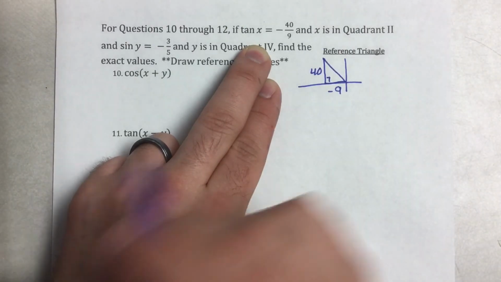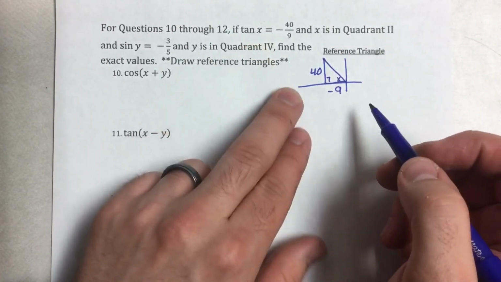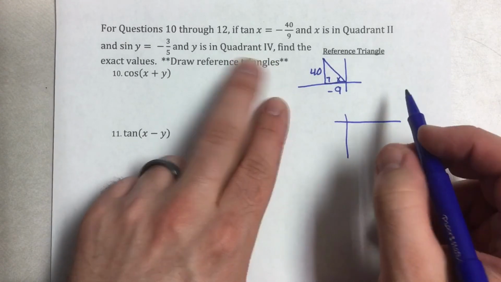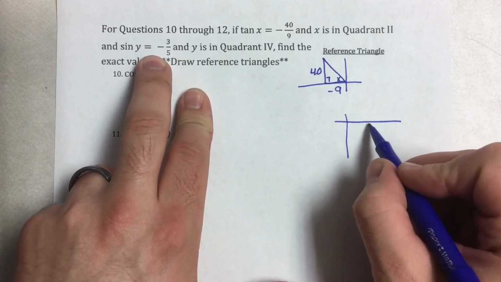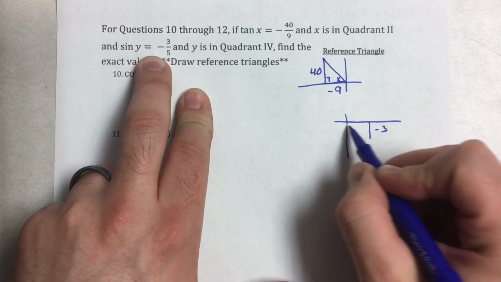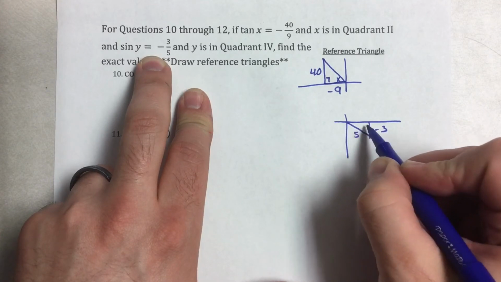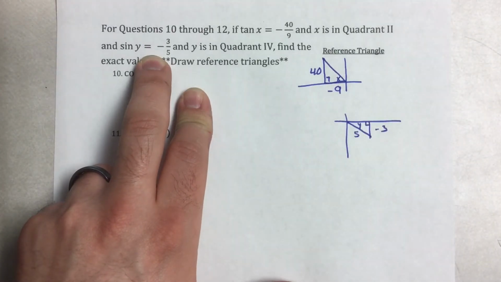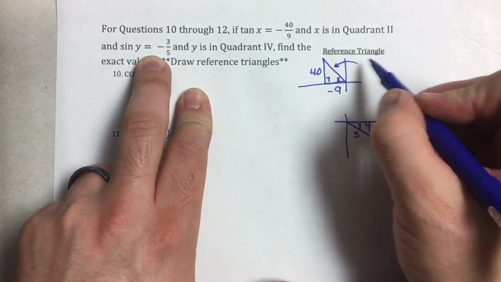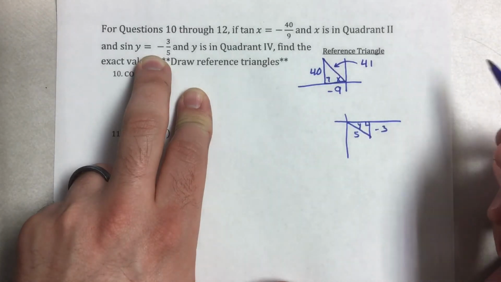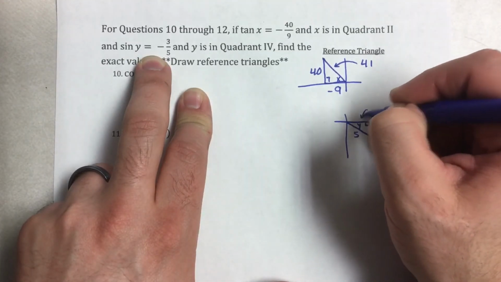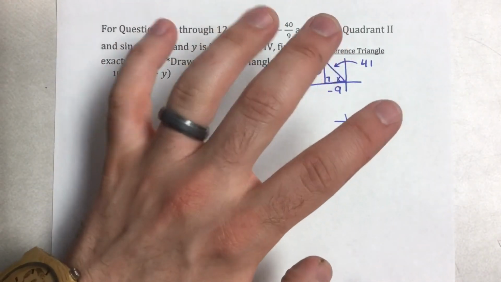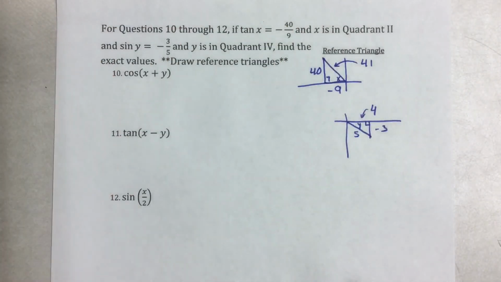That is again x. And then in quadrant 4, we have angle y, and sine of y is negative 3/5. Knowing our Pythagorean theorem, the hypotenuse turns out to be exactly 41, and the missing side turns out to be positive 4. So we need to find all the sides for our triangles before we can continue with our problems.